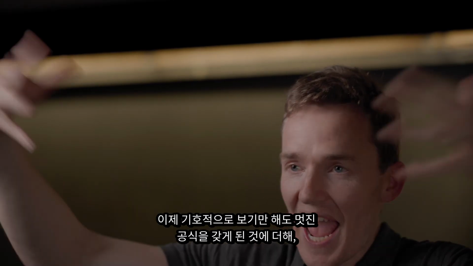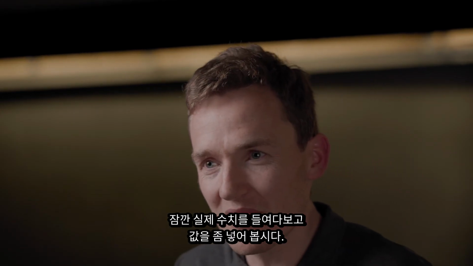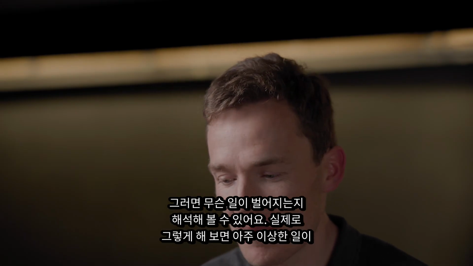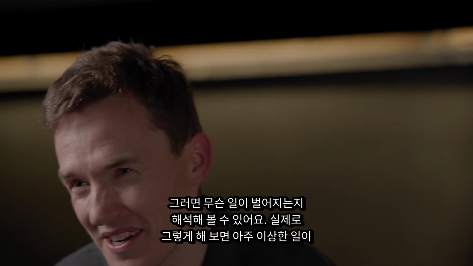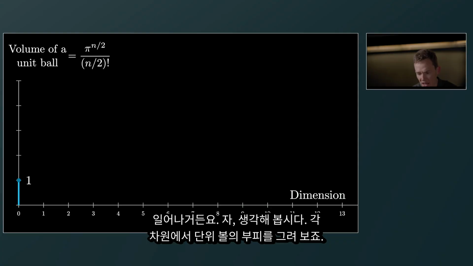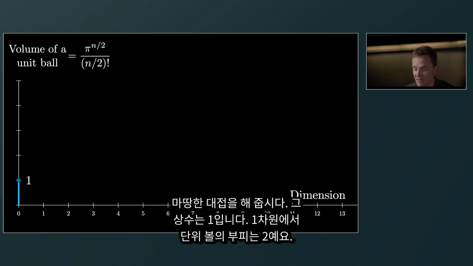Now, in addition to just having a beautiful formula to gawk at symbolically, I want to take a moment to look at the actual numbers behind it and plug in some amounts and see if we can interpret what's going on. Because something very strange actually happens when you do that. So let's think about this. I'm going to draw the volume of a unit ball in all of our dimensions. So starting with 0 dimensions, no longer does 0 dimension get no love. We're going to give it the love it deserves.